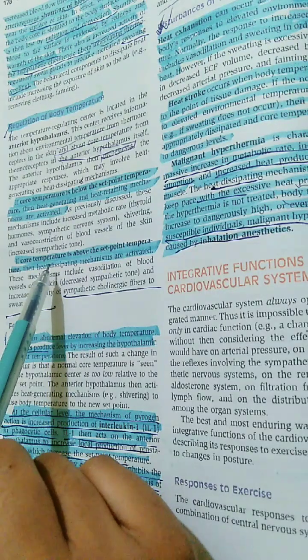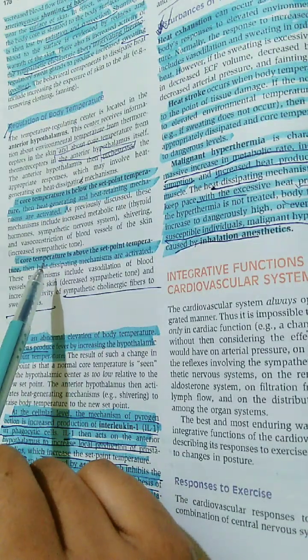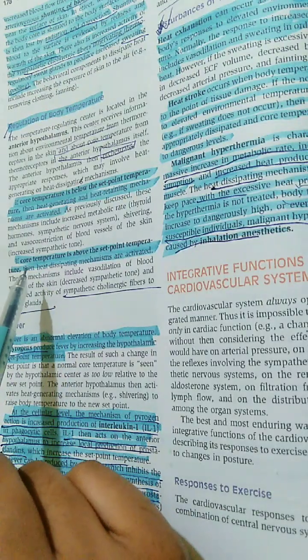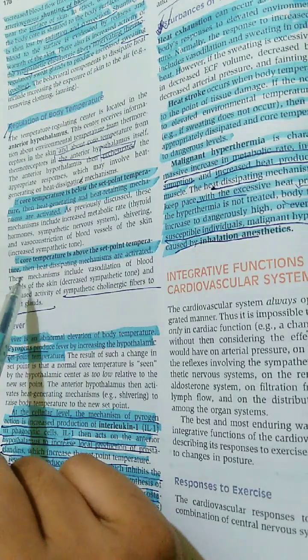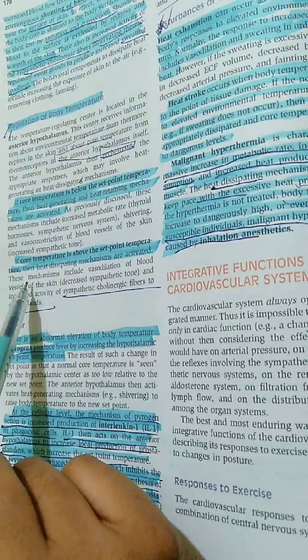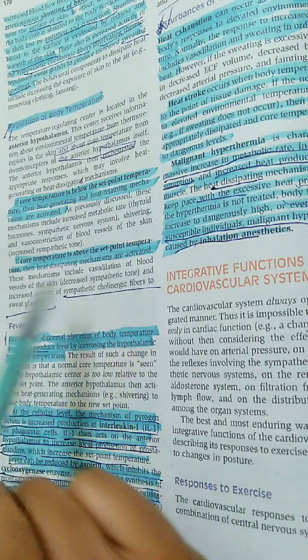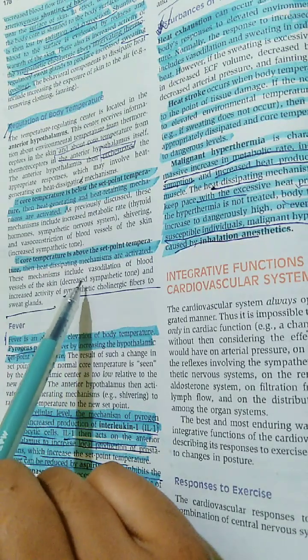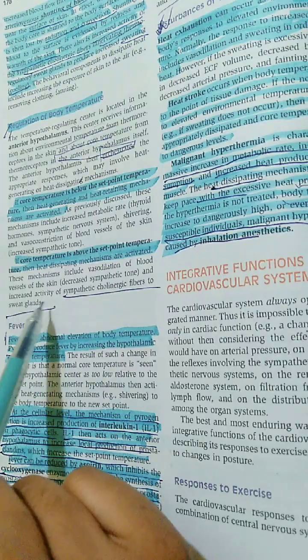So what about the heat generating and heat retaining mechanisms? They include increased sympathetic nervous system tone, shivering, vasoconstriction of blood vessels of the skin, etc. If core temperature is above the set point temperature, then heat dissipating mechanisms are activated. These mechanisms include vasodilation of blood vessels of the skin, decreased sympathetic tone, and increased activity of sympathetic cholinergic fibers to sweat glands.